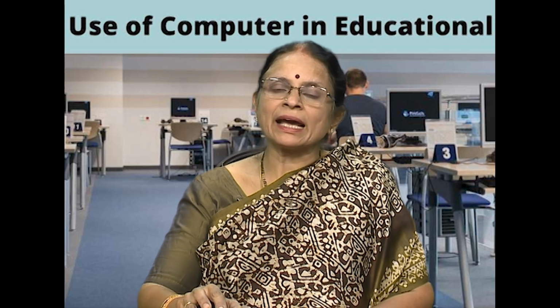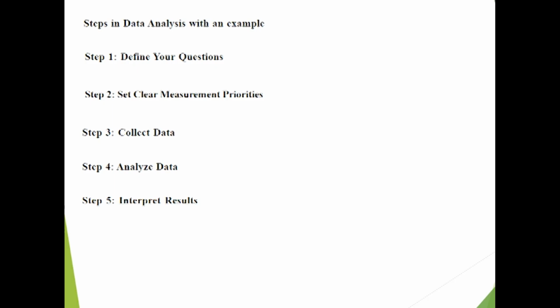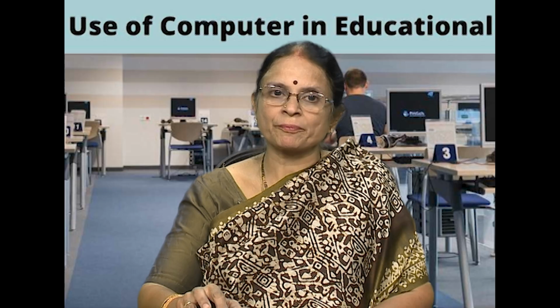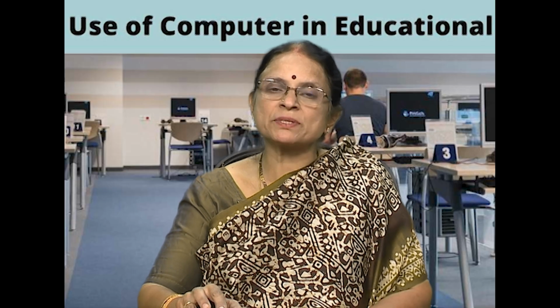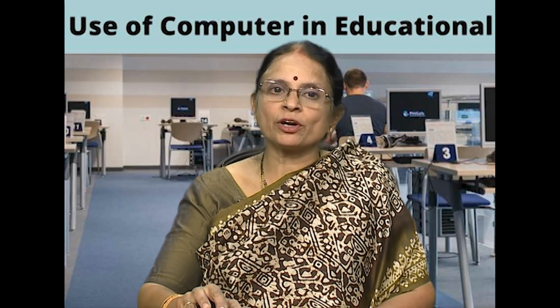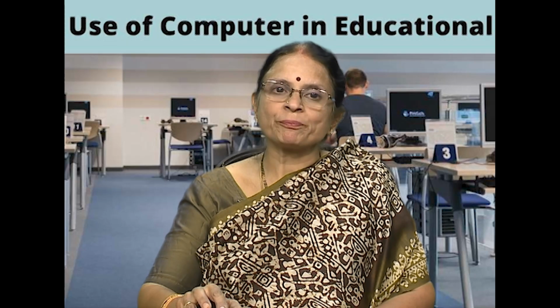The steps of data analysis are: define your questions, set clear measurement priorities, collect data, analyze data, interpret the results. Let's see how these steps will work. Define your questions means what?